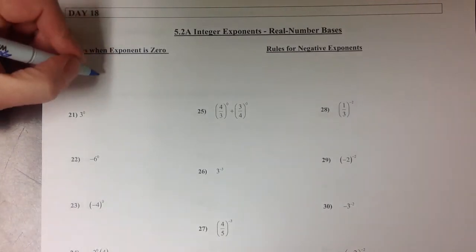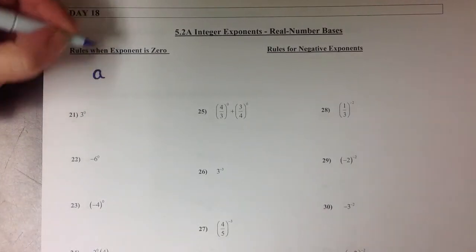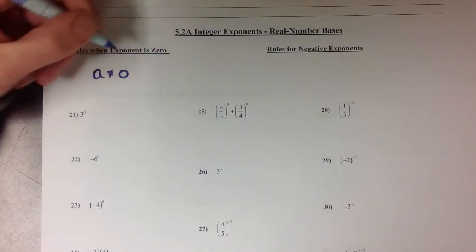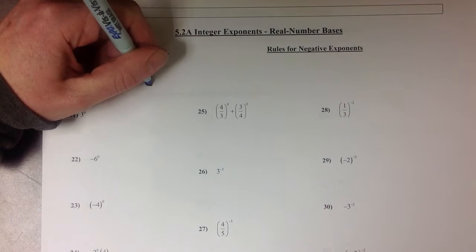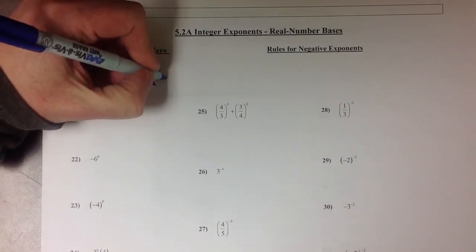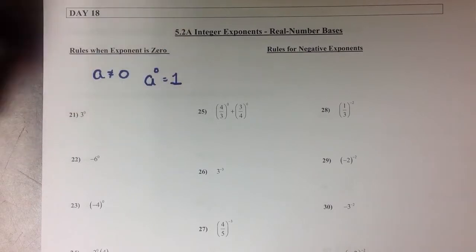If a is not equal to 0, so your base cannot be a 0, then any other number for a, when it's raised to the 0 power, is equal to 1.